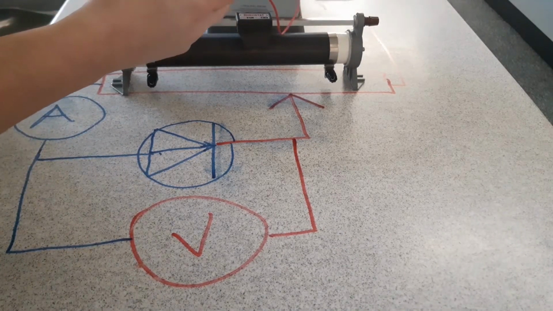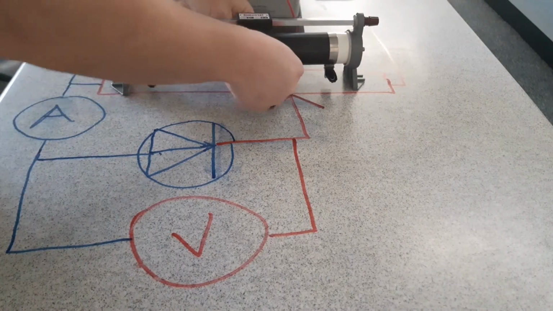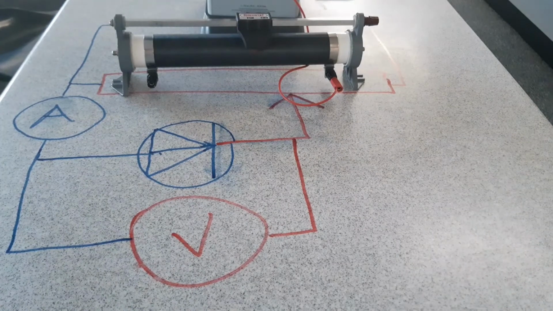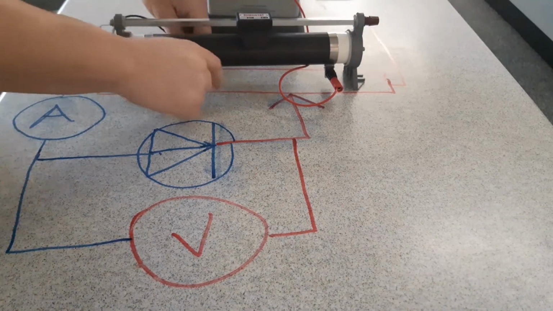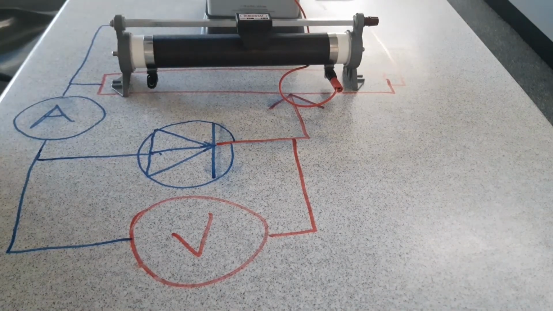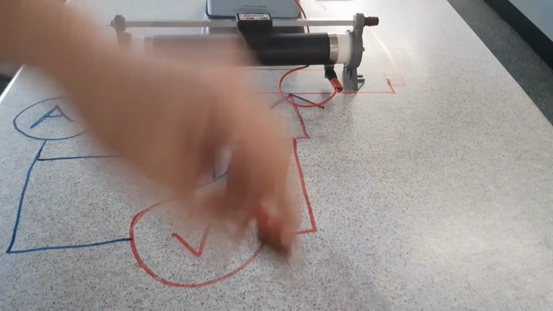One of the sets has already had a go at having a look at what changing the slider does to the output of our potential divider. And the other sets haven't necessarily done that, so I'll just very quickly show you. You don't have to write these results down. That one doesn't feel like it's making good contact. Just choose a different one.